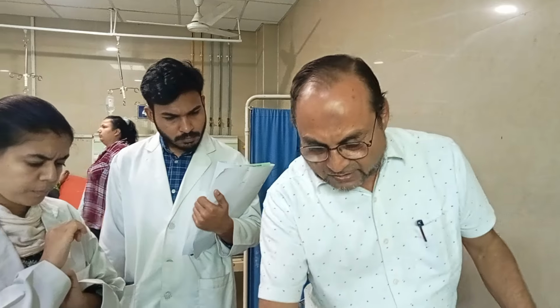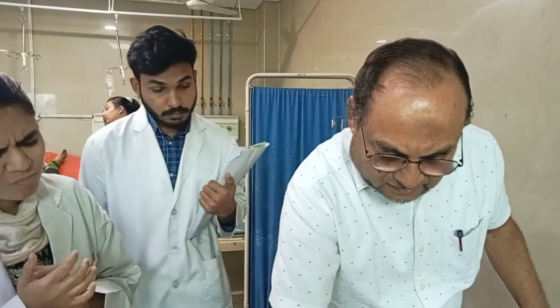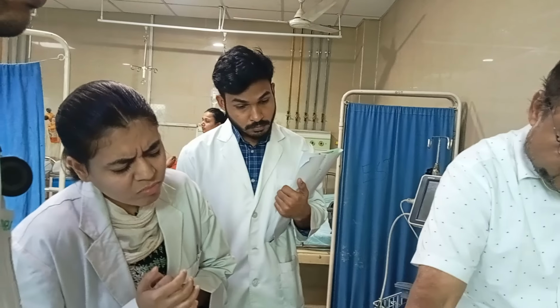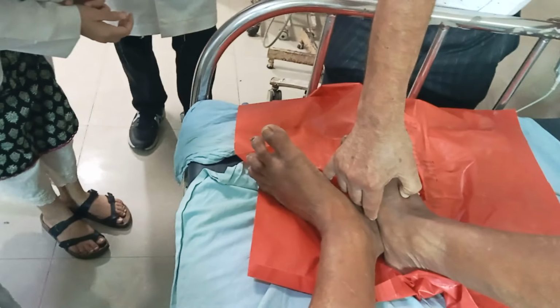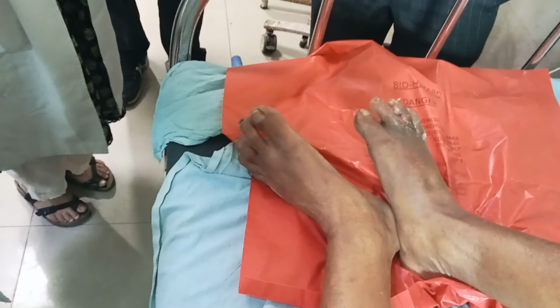And you can see also here there is no pitting edema, and here you will see a definite pitting edema.